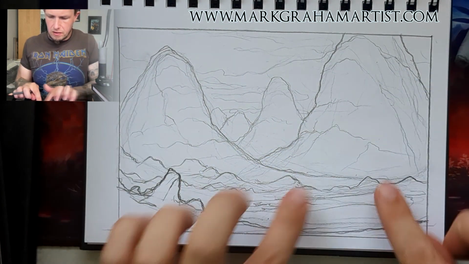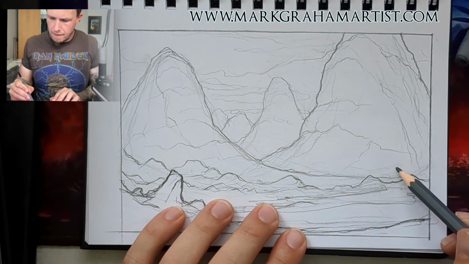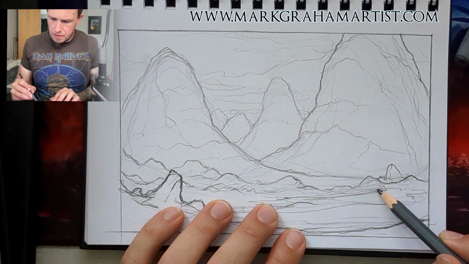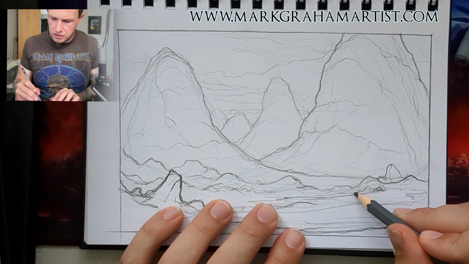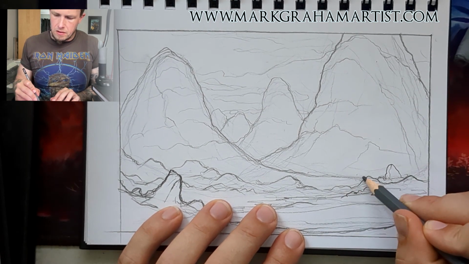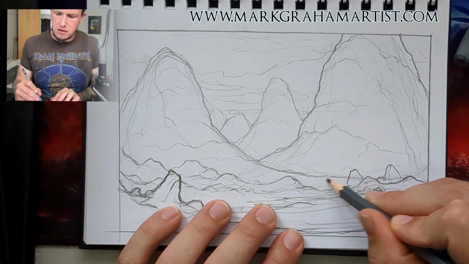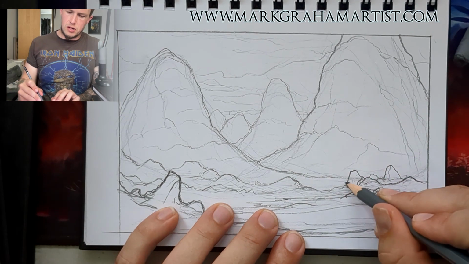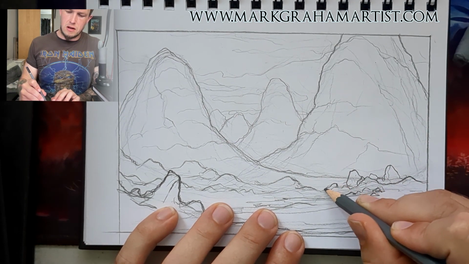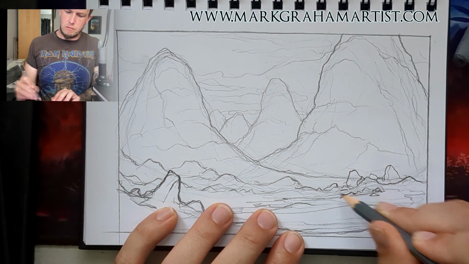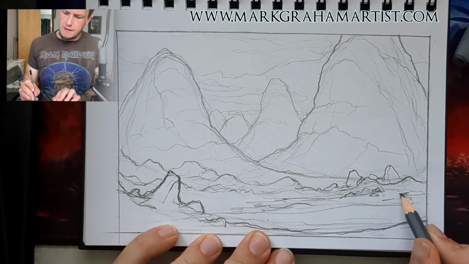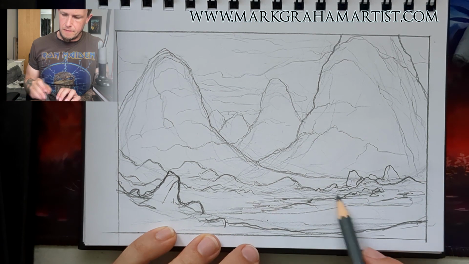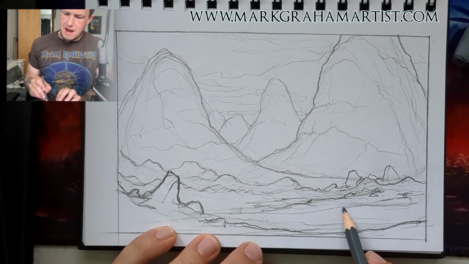So I'm going to make this a focal point. So let's do lots of little rocks, details. So the eye will just automatically zone in on changes of value, colour, and changes of complexity. That's where the eye goes. Your eye is probably drawn to this right now, in fact, as I'm drawing it. It's magic!